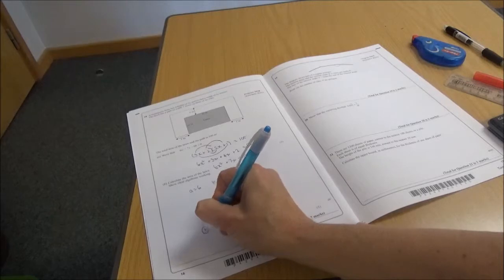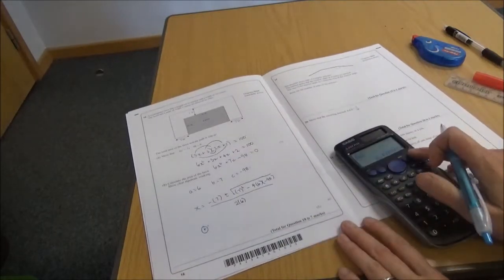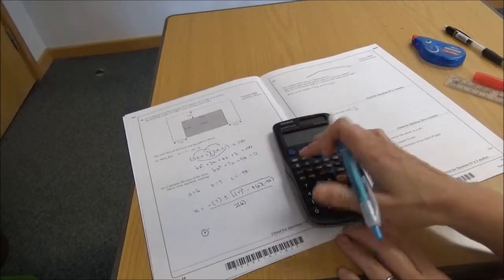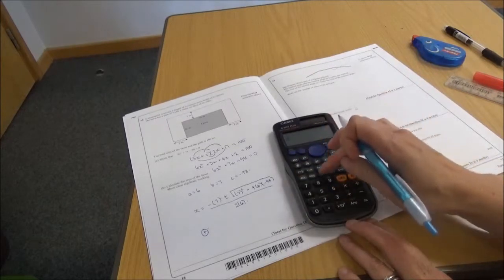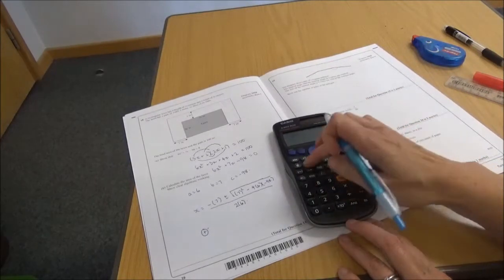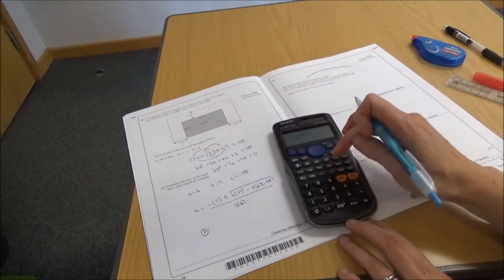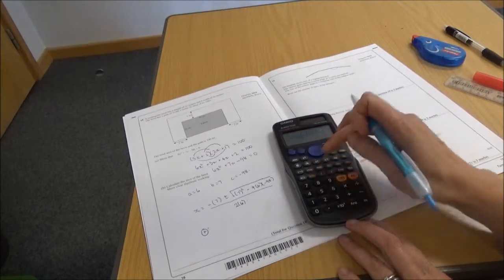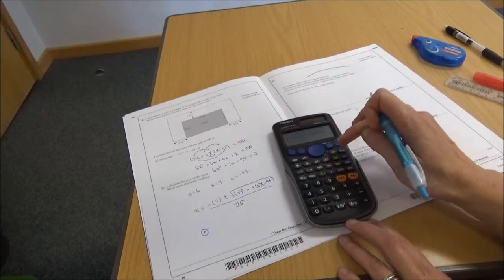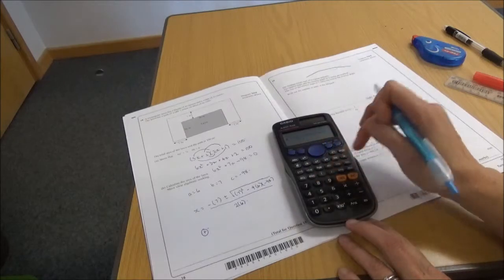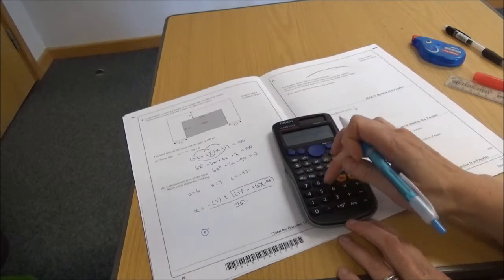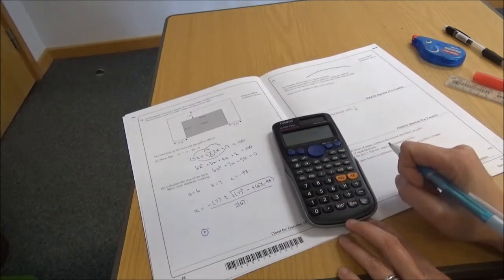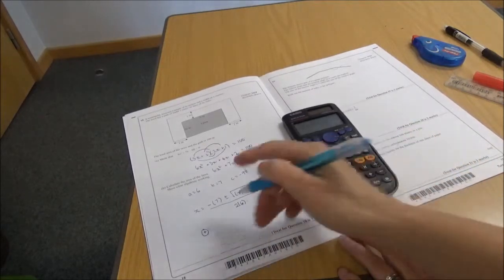Let's work out the positive answer first. So negative of b plus the square root of b squared minus 4ac all over 2a equals 3.5.